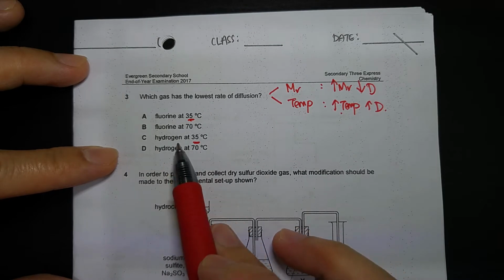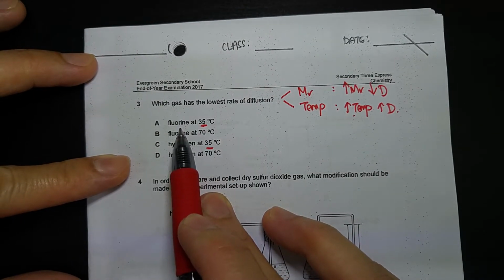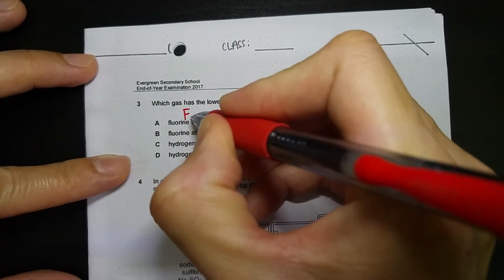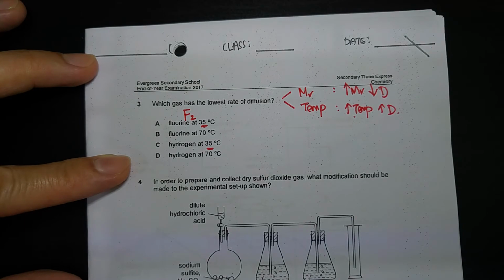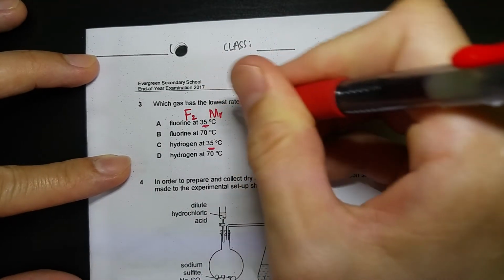For A and C, we compare the MR. Now fluorine, what is the chemical formula? It is F2. Remember all the group 7 elements, the halogens, exist as diatomic molecules at room temperature and pressure: F2, Cl2, Br2.